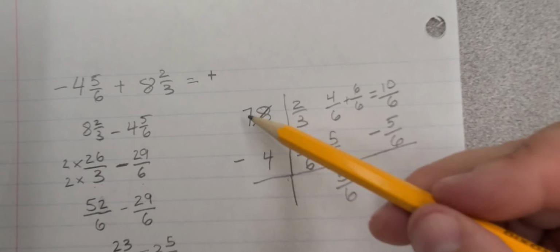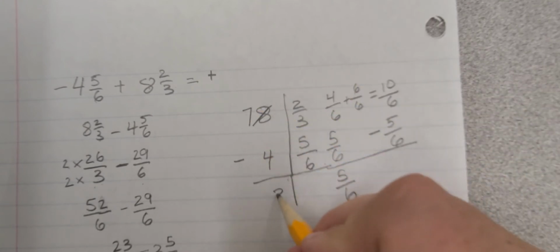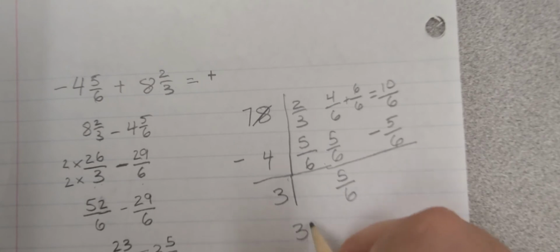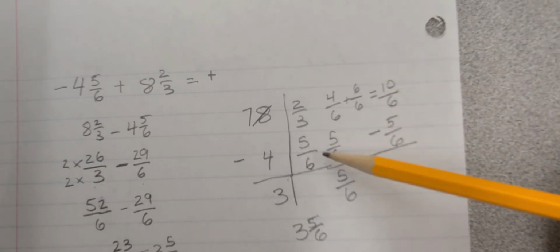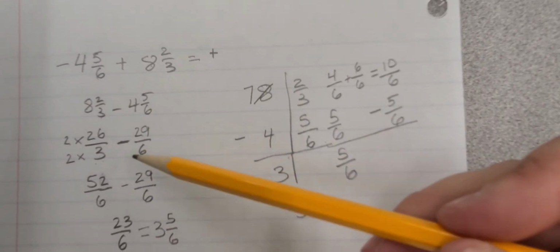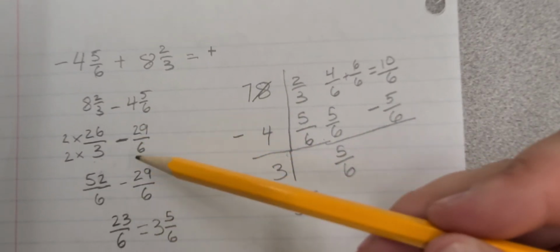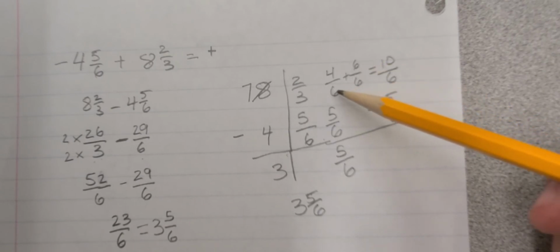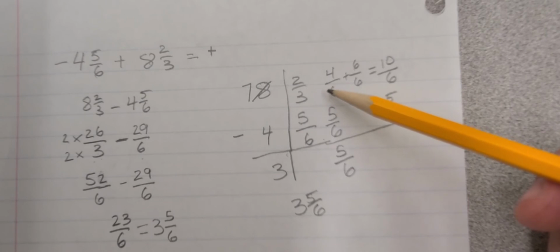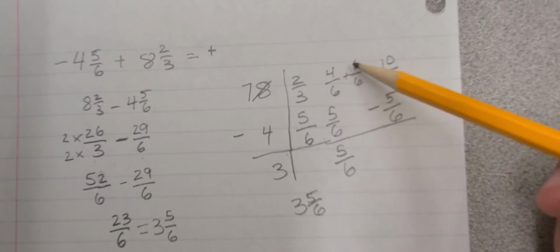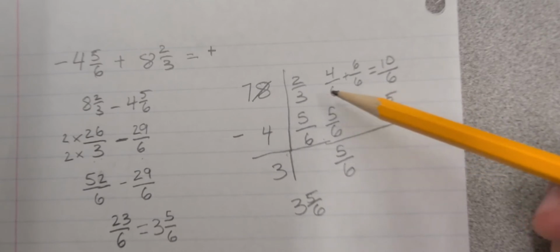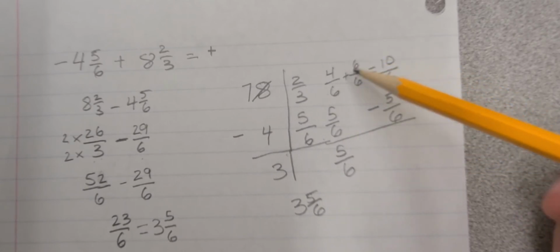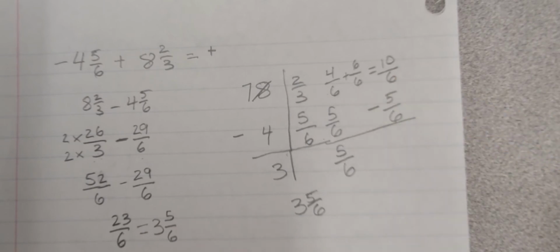Now I just do the subtraction here. 7 minus 4 is 3, so my answer is 3 5/6. Some people find this way better. I find that this way generally does not give you any chances to make mistakes. If you forget to take the whole, remember the whole is going to be whatever the denominator is. If this was 16, this would be 16 over 16. If this was 9, this would be 9 over 9. If this was 3,812, this would be 3,812 over 3,812.